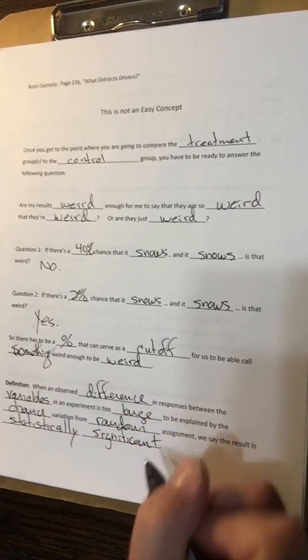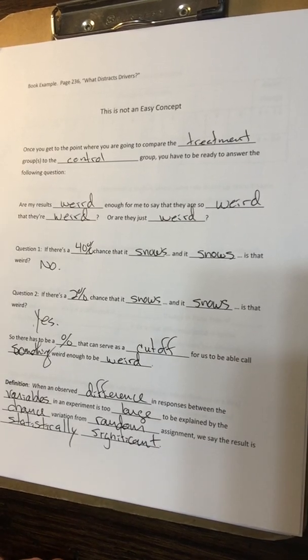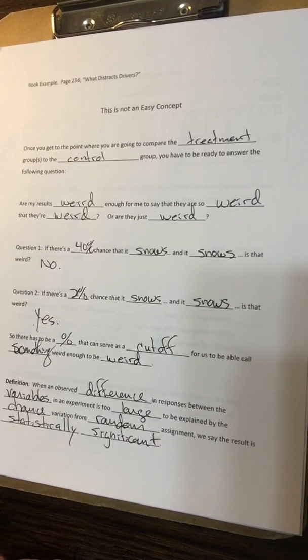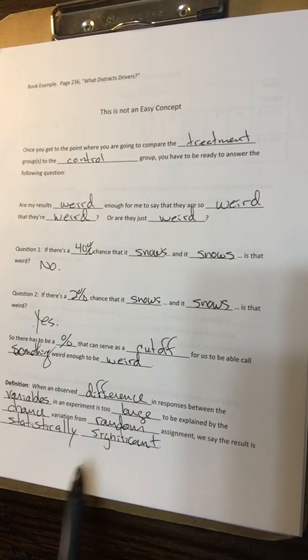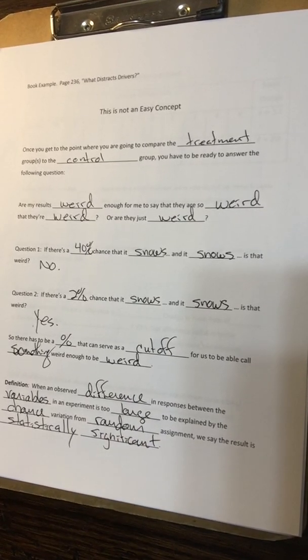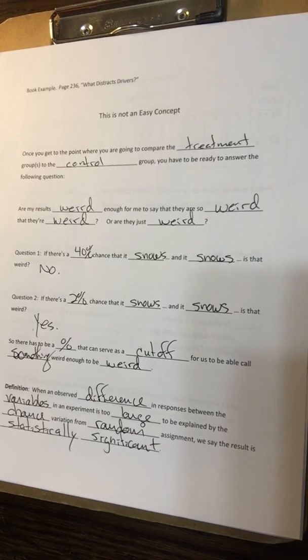And what does that mean to us? If we're doing an experiment and the treatment group is quite different than the control group, if that difference is large enough and we call it statistically significant, now we can start leaning towards saying that the treatment caused the change. Let's go to the next page.